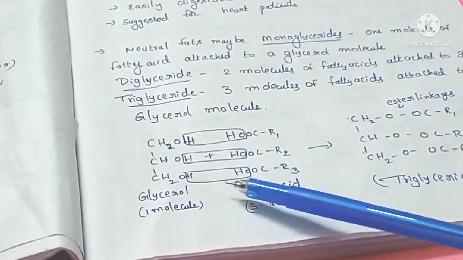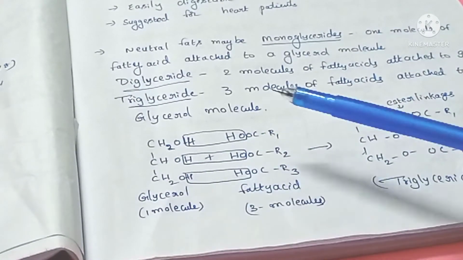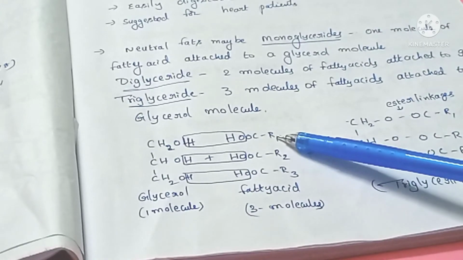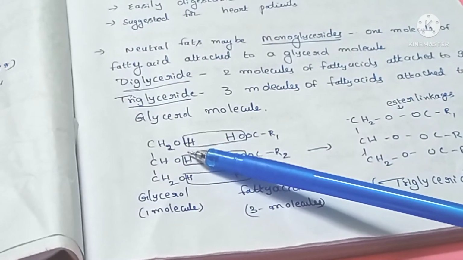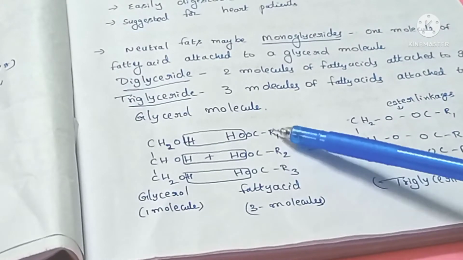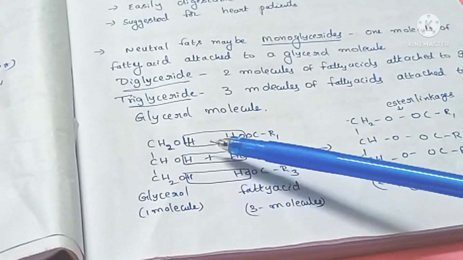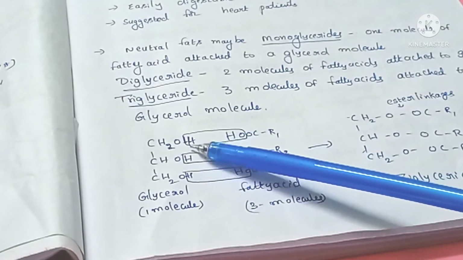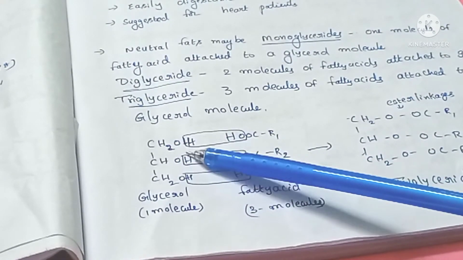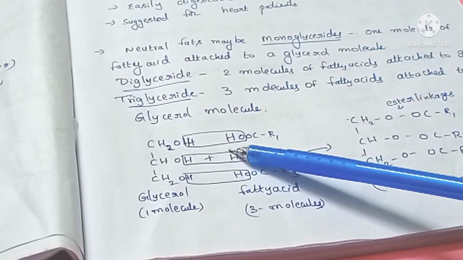And if you see the structure, this is the glycerol structure, right? It consists of 3 carbons and 3 hydroxyl groups. These are the fatty acids. This is the first fatty acid, second, third. For example, if the glycerol is attached to one fatty acid, here what happens? This is the R group, this is the carboxyl group, right? Here CH2OH. Here the hydroxyl group in the fatty acid and hydrogen in the glycerol will be removed in the form of a water molecule, dehydrated.